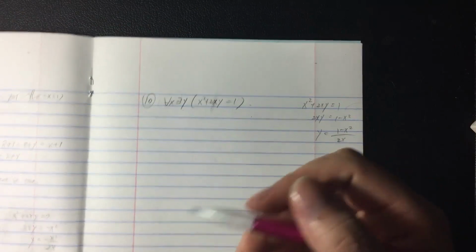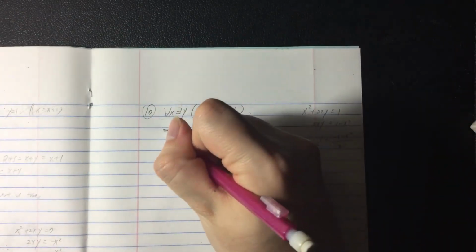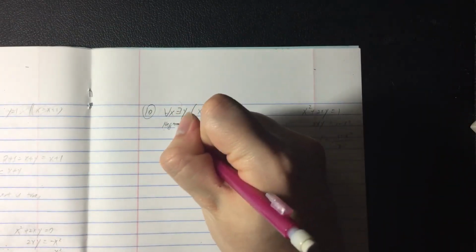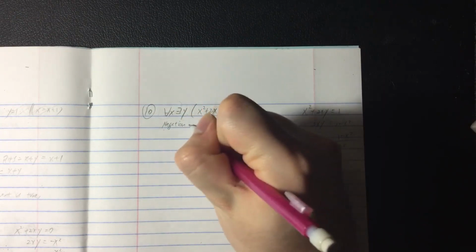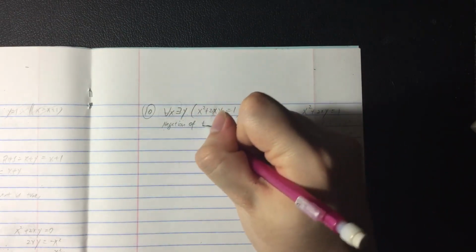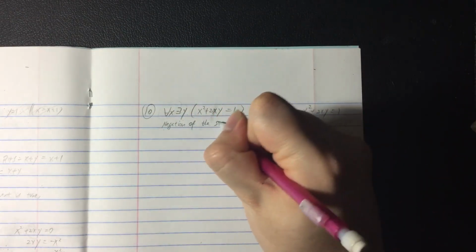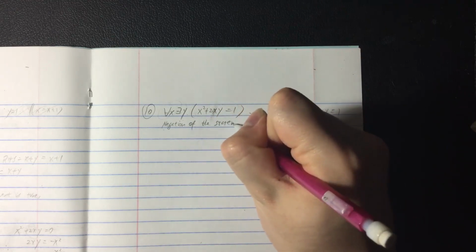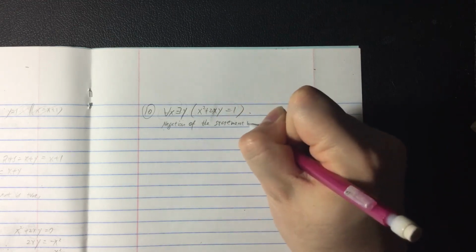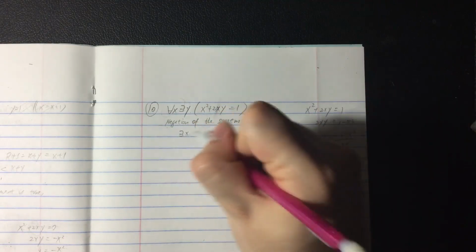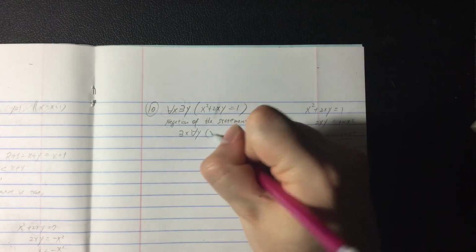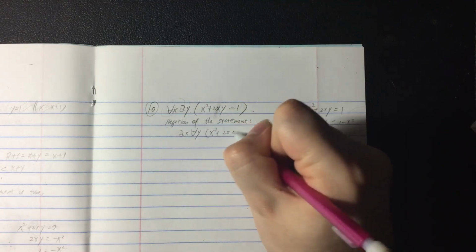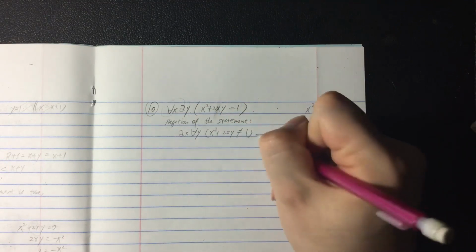To show the statement is false, we try to prove its negation is true. The negation of the statement says there exists x such that for all y, x squared plus 2xy is not equal to 1.